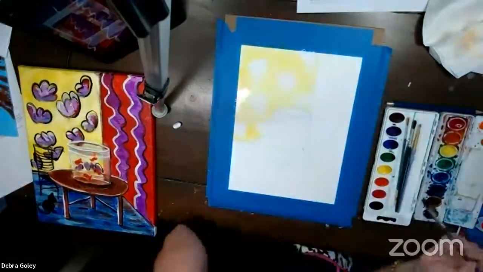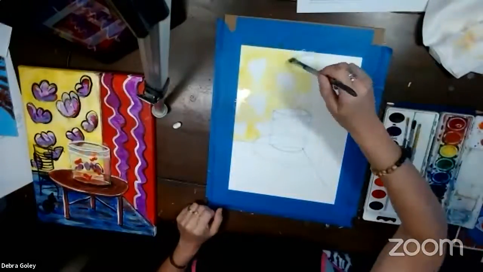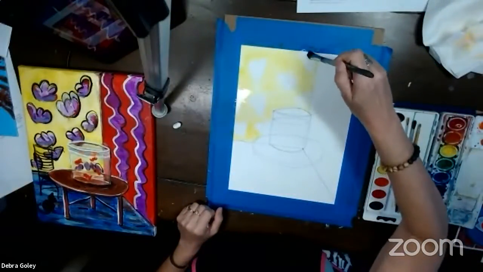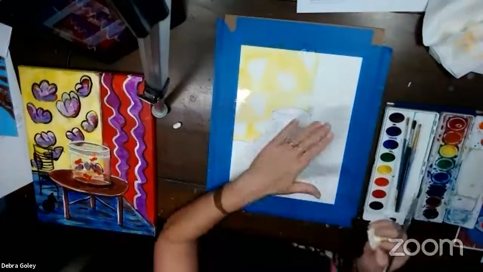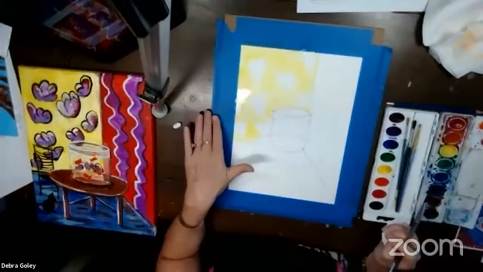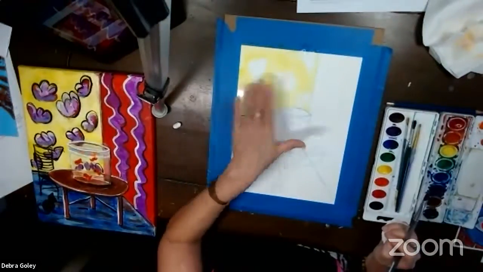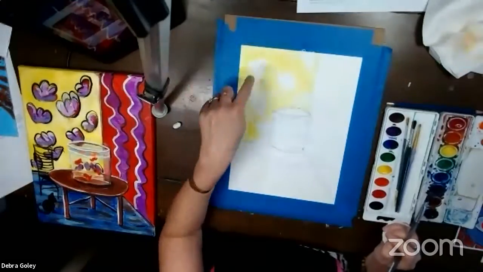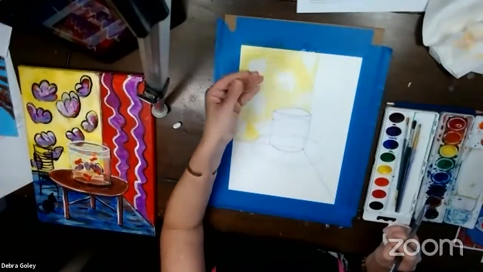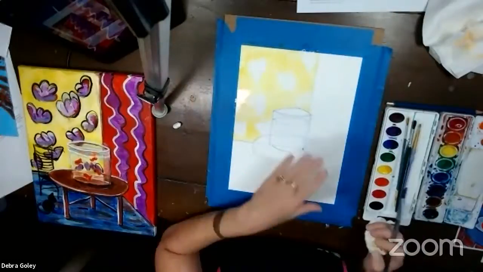All right, here we go. So I have a little background going on here. I can add some more to it later. With watercolor, you want to just kind of keep it a layer at a time. If you keep trying to brush over and over this, you're going to rub a hole into your paper. Your paper starts to break down. So I'm just going to let that sit.